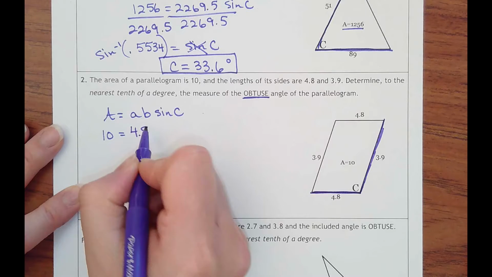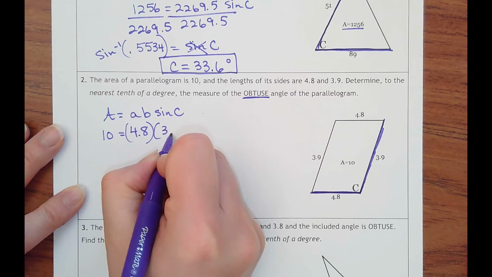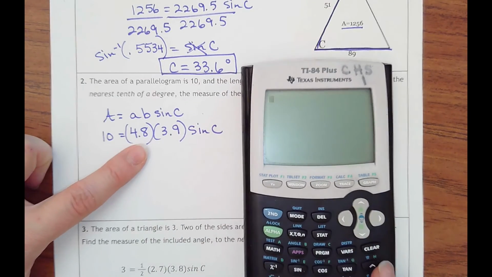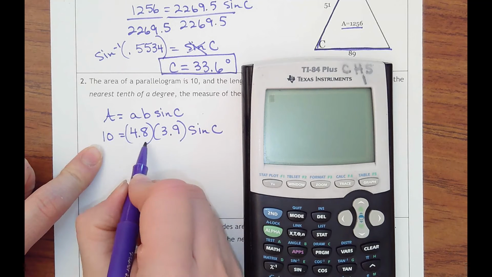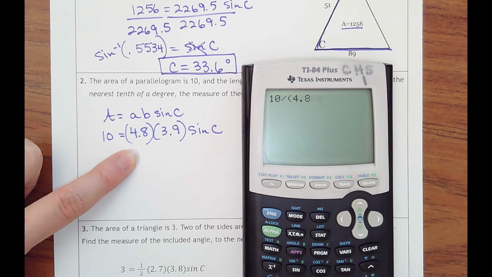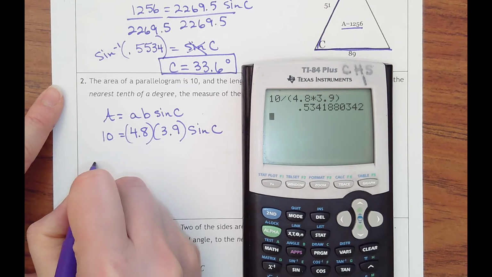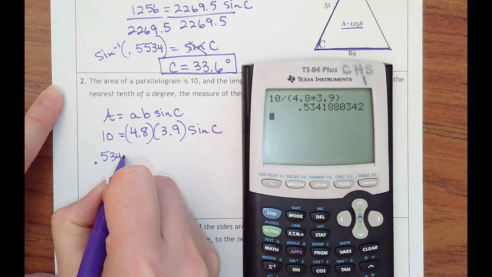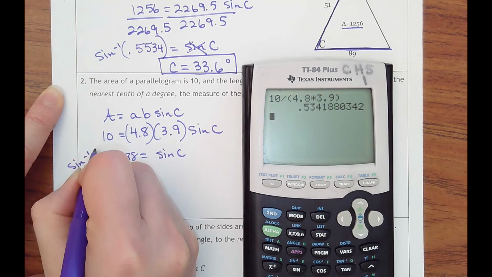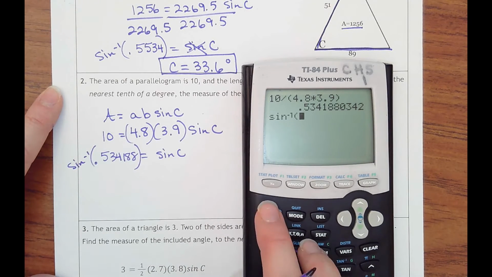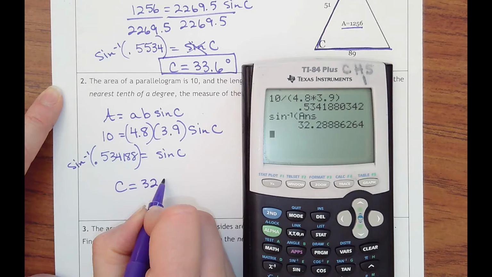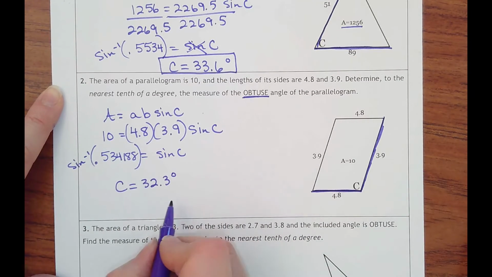I got 4.8 times 3.9 times sine of C. And so what I'm really doing is taking 10 divided by these two numbers. Okay, get that weird decimal. And then I want to inverse sine. And you get the angle to be 32.3 degrees. But I want you to think about this.